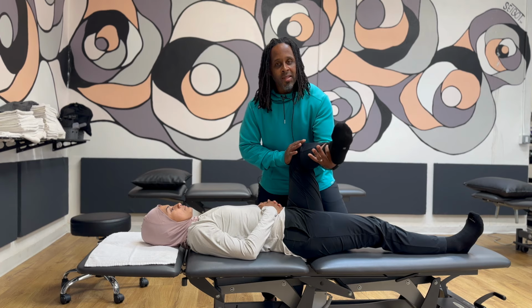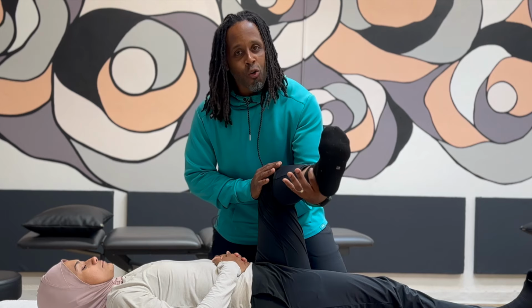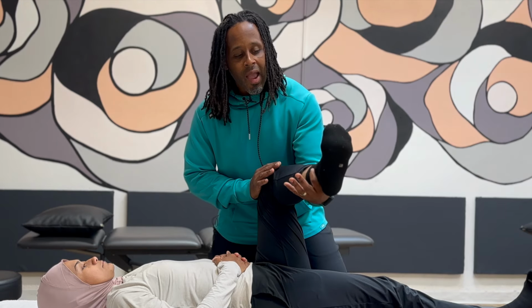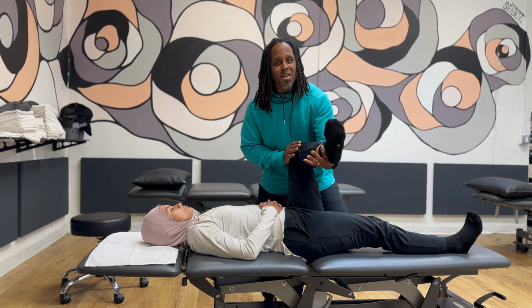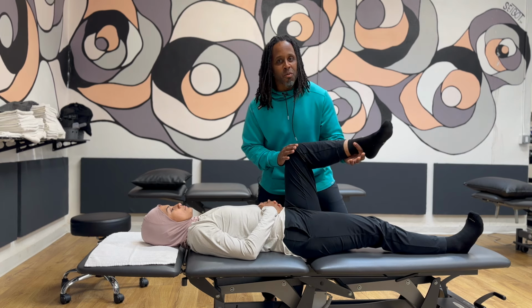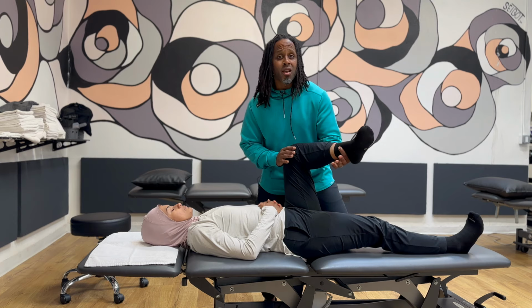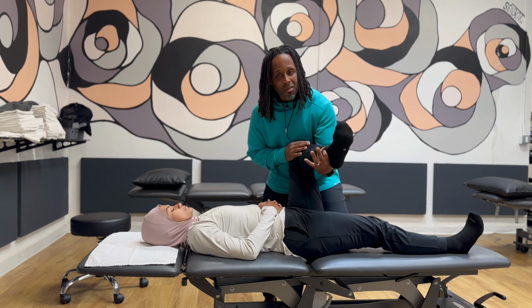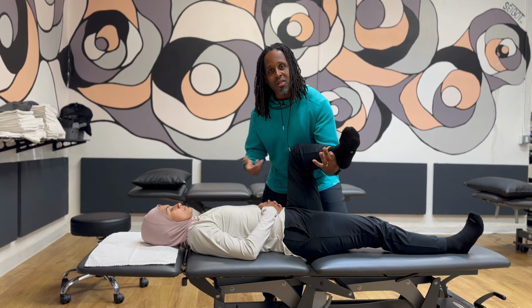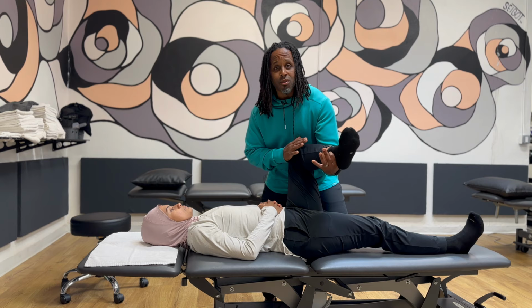So I might say, hey, Yana, can you hold this position here? If she can hold that, great. But sometimes what happens is immediately when I let go, it's like a rubber band. Boom, it goes right back to the position that it's comfortable with. If that's the case, I might do some positional isometrics here just so I can get her to understand how to contract the tissues that are here.